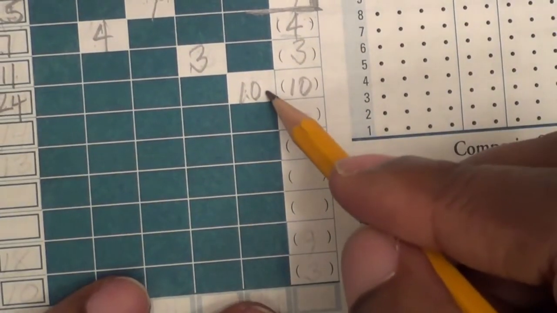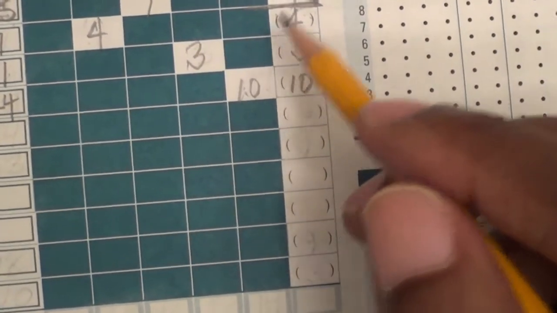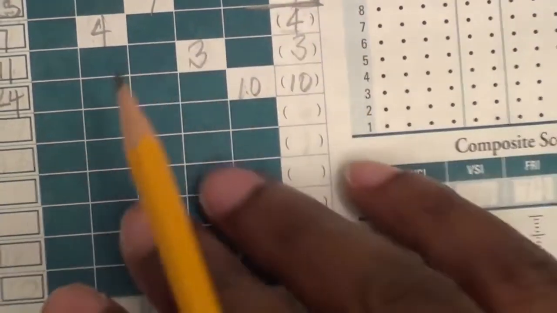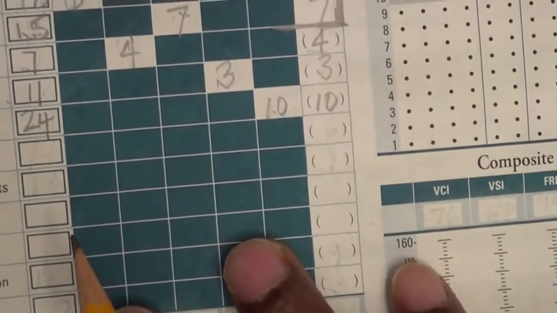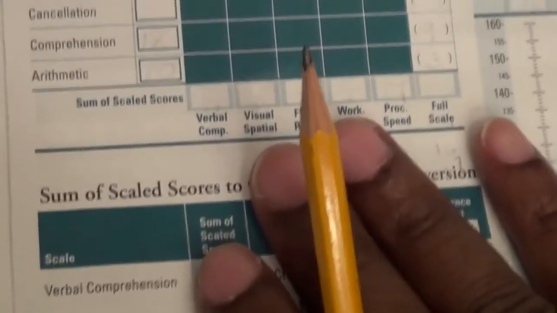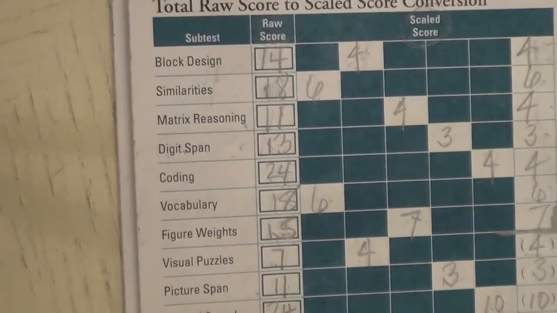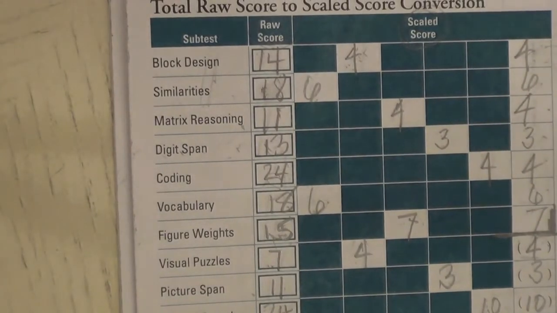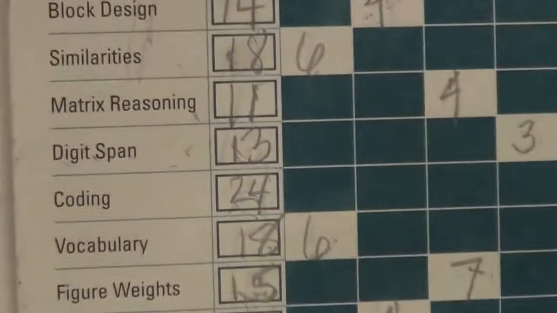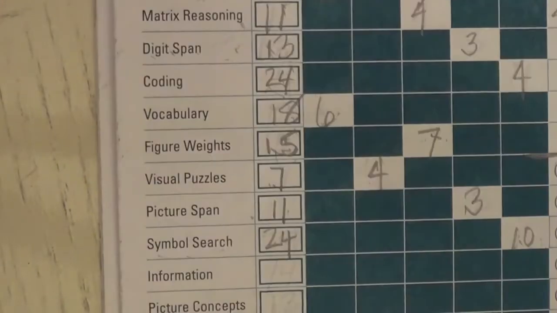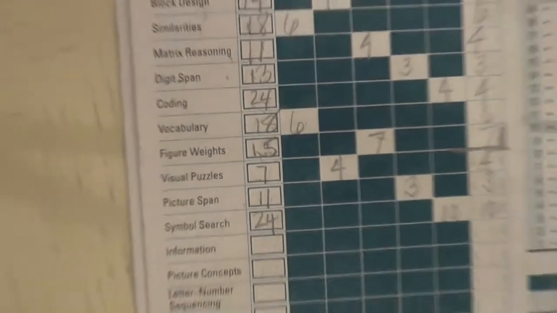Now, the next step is to do the calculations of adding all of our scaled scores to get the index scores. So you can see here we got this all filled in.